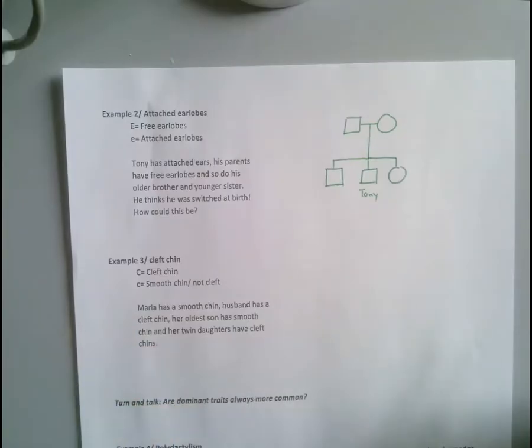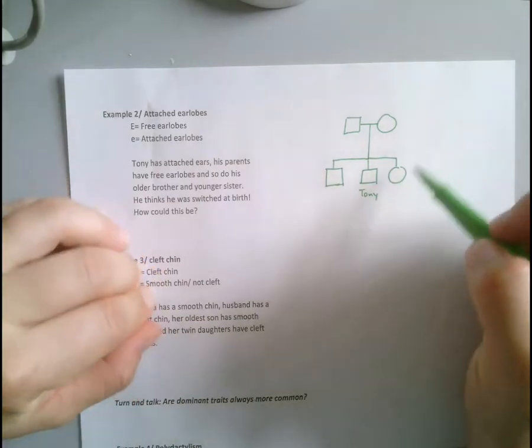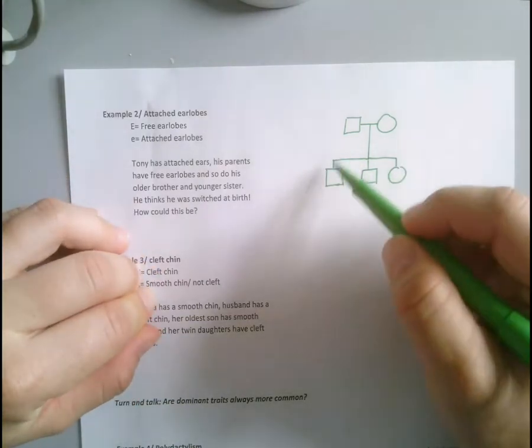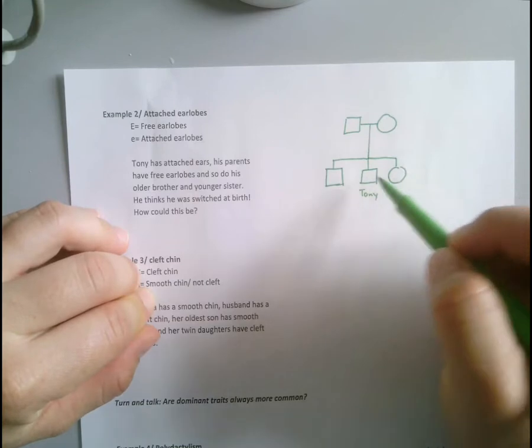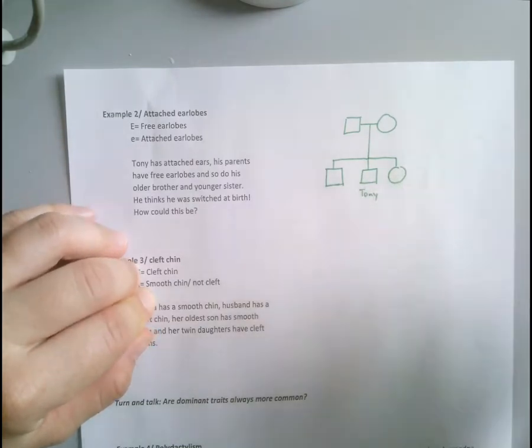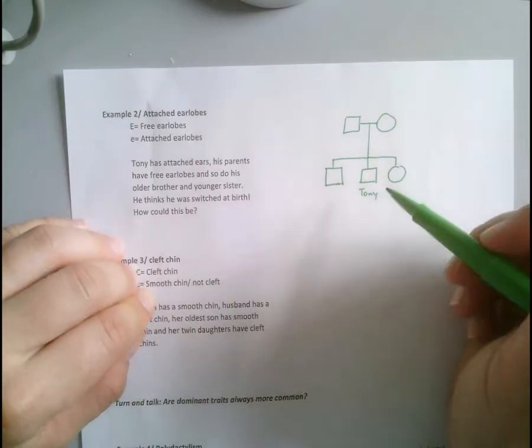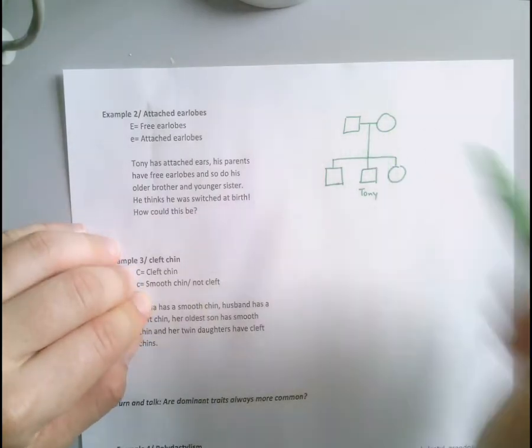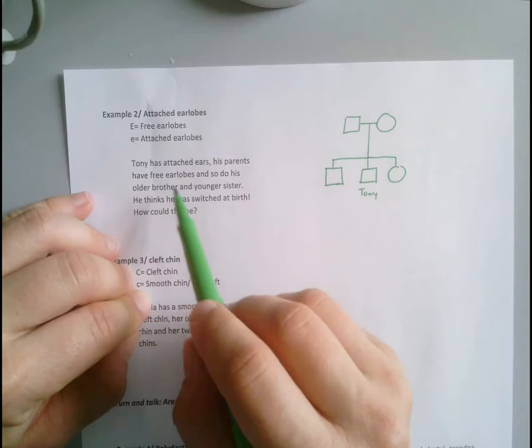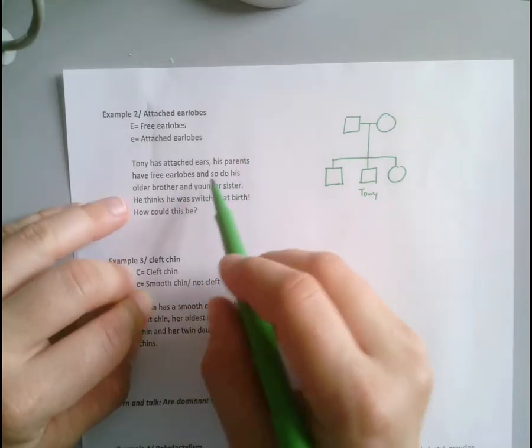Perfect. Remember that for siblings there's an overarching bracket. We don't want to connect them directly because that would indicate that something was wrong, because only people who are reproducing together should be connected directly with a straight line. Okay, perfect. Tony has attached earlobes and he's the only one.